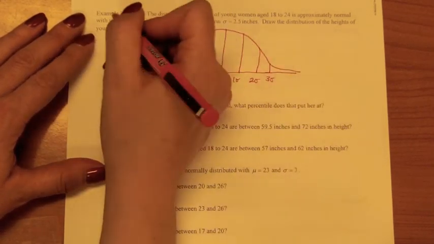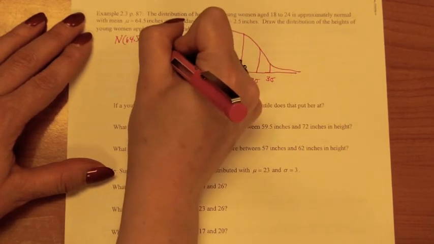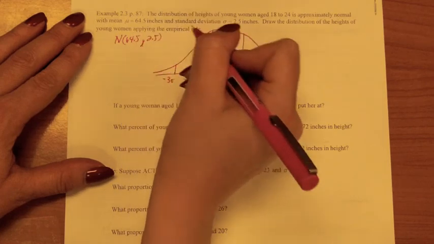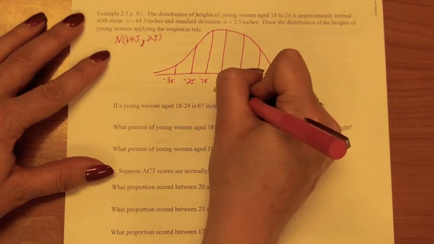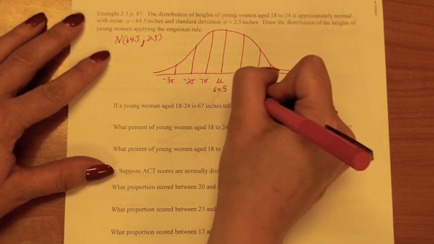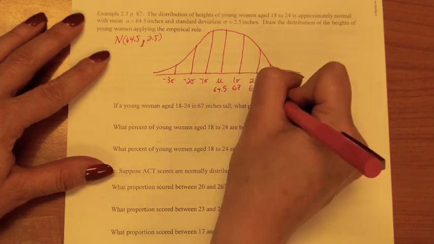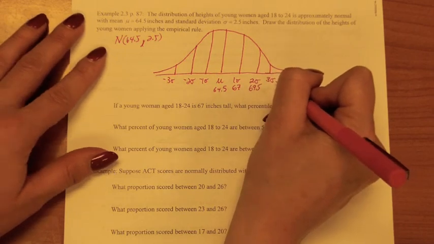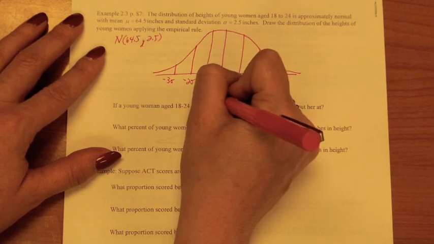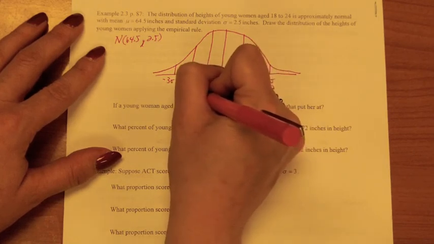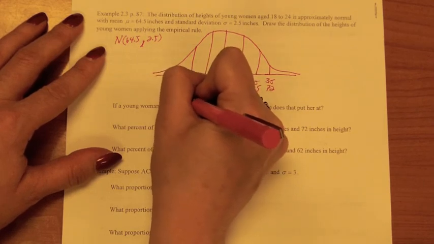Now we're going to actually look at the mean and standard deviation in relation to this. So that's how we might write it, as N(64.5, 2.5). The 64.5, of course, goes here. If I add 2.5, then that would give me 67. And if I add 2.5 to that, I get 69.5. And if I add to that, I get 72. And then if I subtract 2.5, I get 62. And if I subtract that, I get 59.5. And I subtract another 2.5, I get 57.